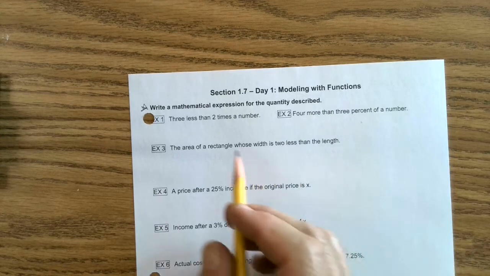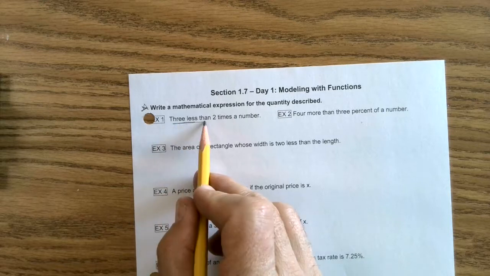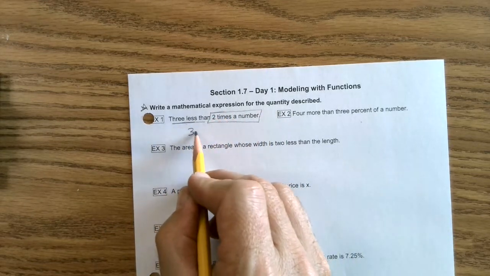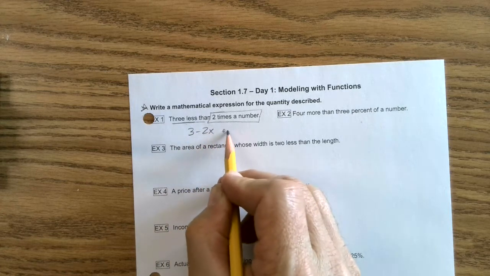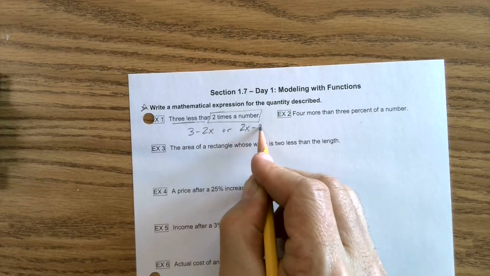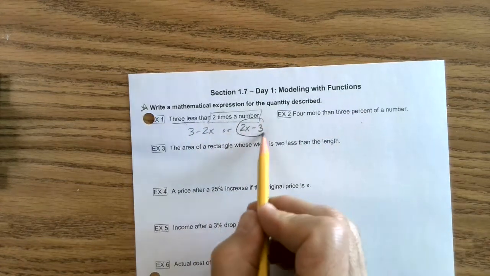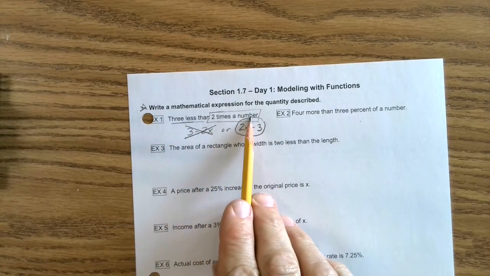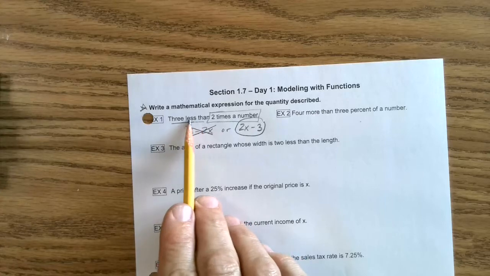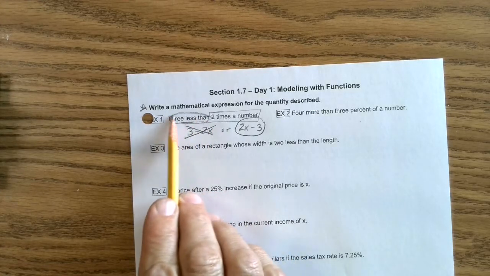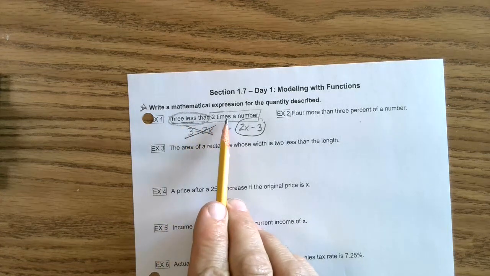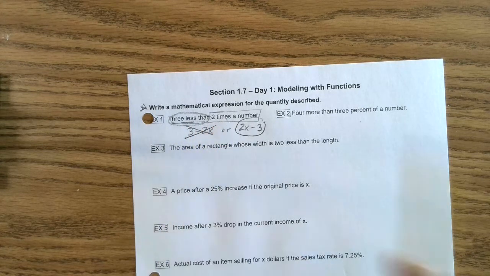So watch this. 3 less than 2 times a number. So is this like this? Or is it like this? This one. Okay, so you don't write it just in the order that it comes at you. You got to use your head. It's 3 less than, so you're going to subtract 3 from something. You're going to subtract 3 from 2x, okay? That's what it's all about.